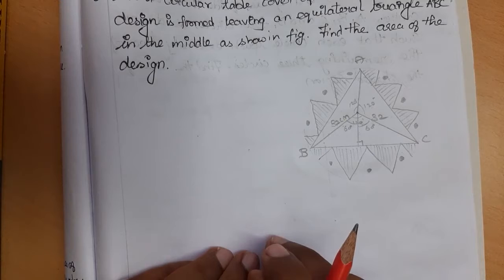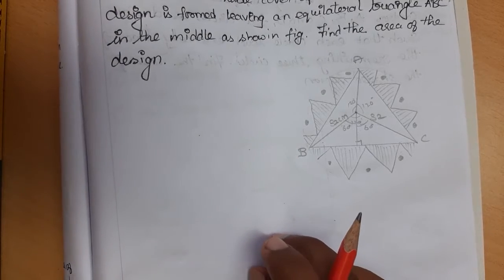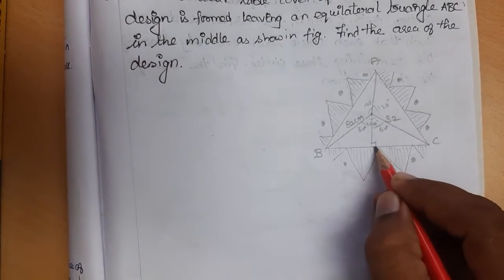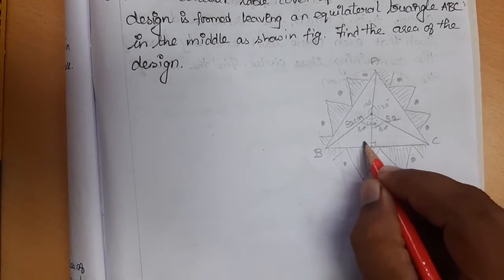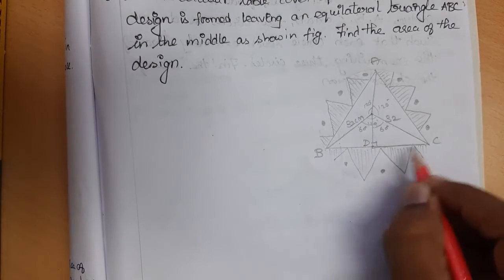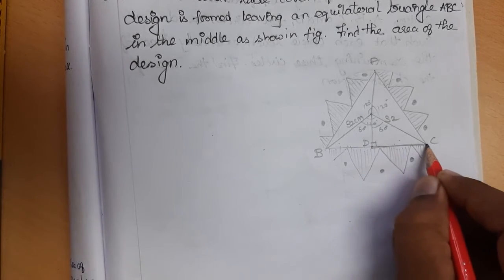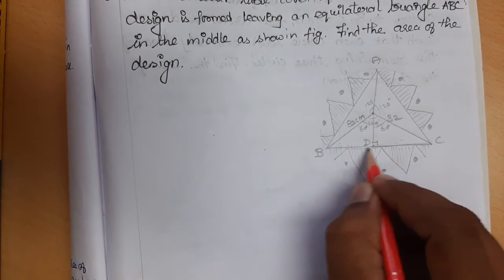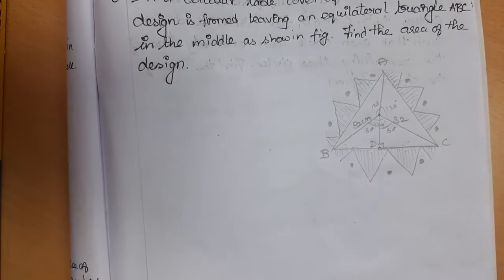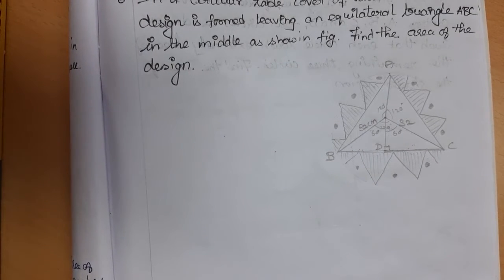So now using trigonometry, we can find this side. Let me call this point D. If you find this, it cuts into equal halves, so it will be a similar congruent triangle. So if you find this side and we add this, both will be the same, then we can find one side of the triangle.